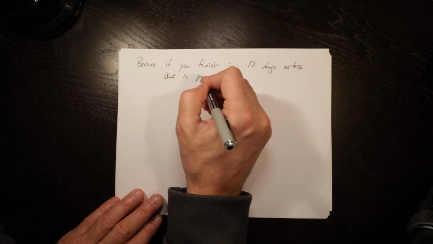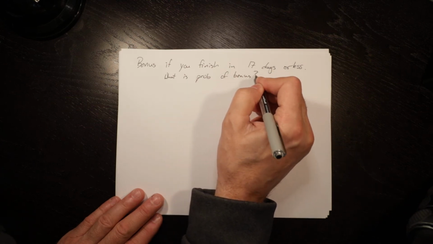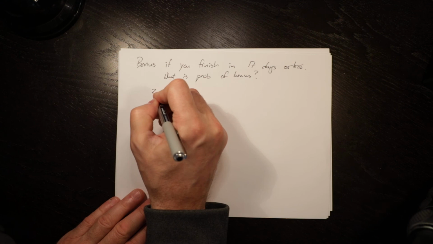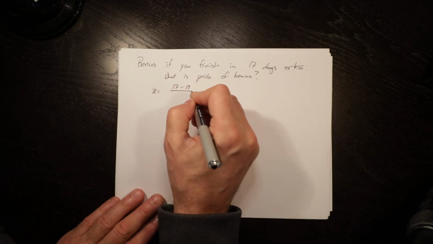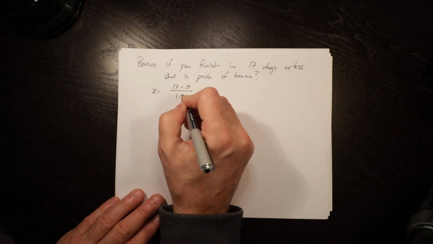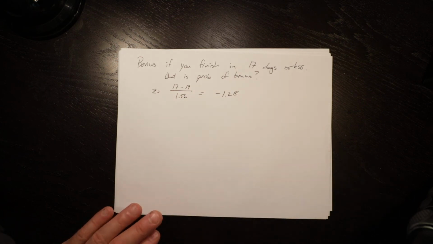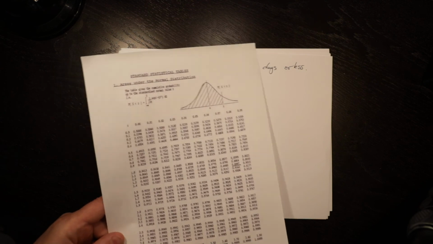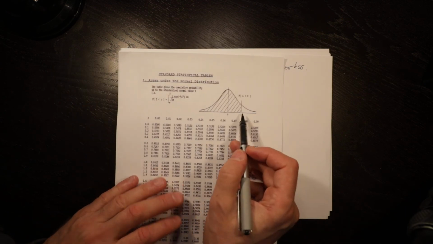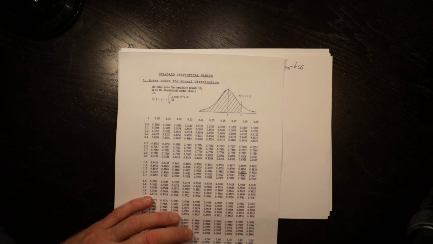What is the probability of the bonus? Here Z is equal to 17 minus 19 divided by 1.56, which is equal to negative 1.28. Now you can go to a different table, but we're going to use the same one because the normal distribution is symmetric. We looked up 1.28 and got 0.8997.